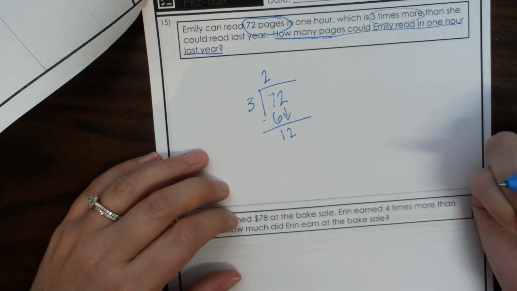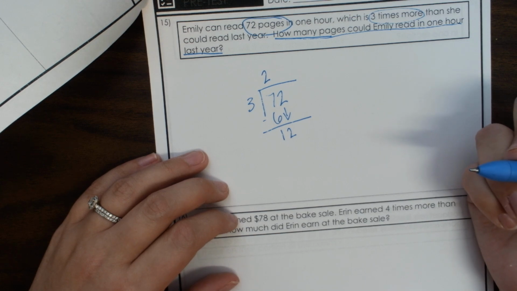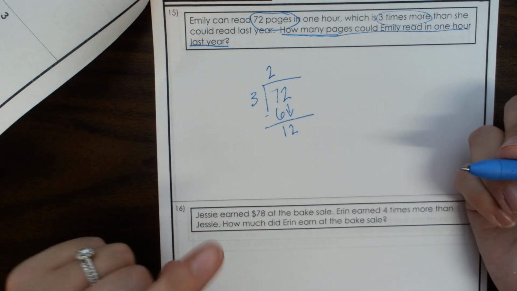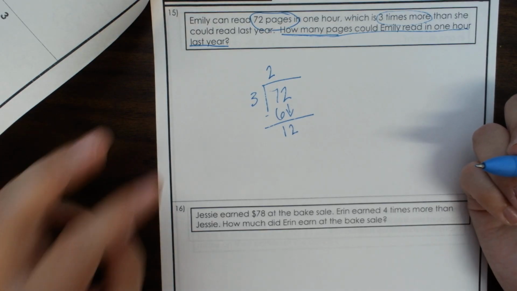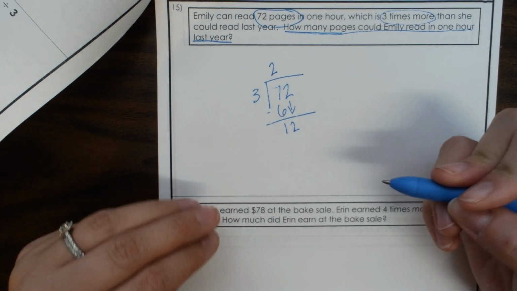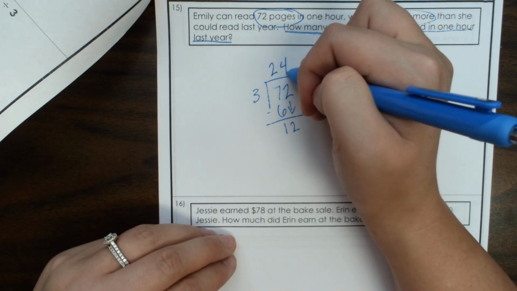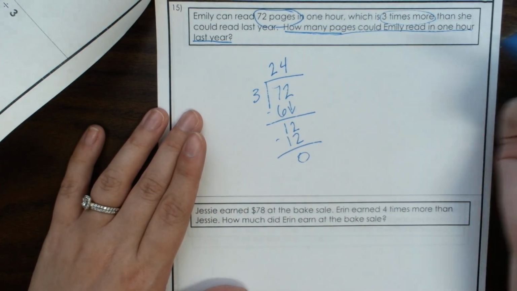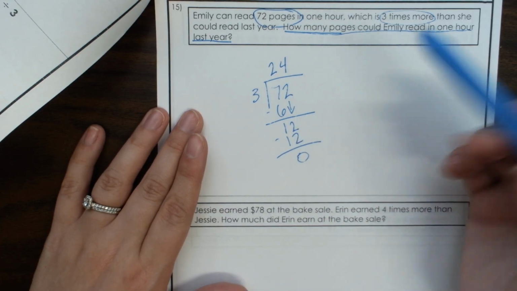Again, students can use any division skill to solve, any division strategy. They can do the area model, they can do the box method, they can do partial quotients, or they can do long division. We are fine with any of them as long as they are showing their work. That is our most important thing. So with long division, I get the answer of 24.